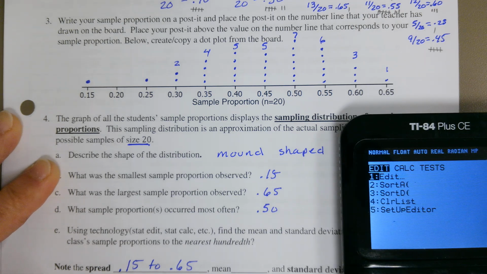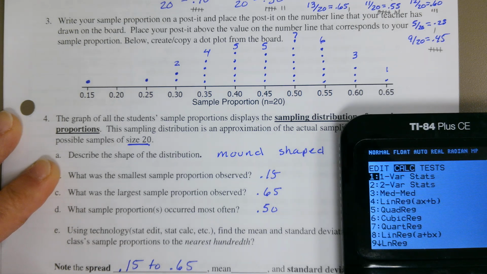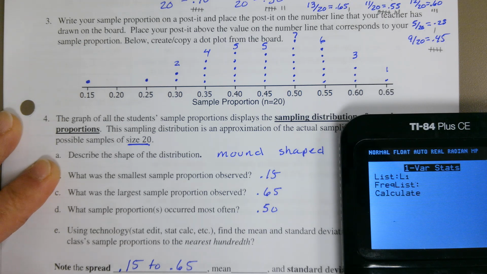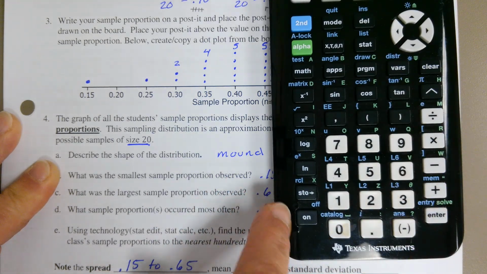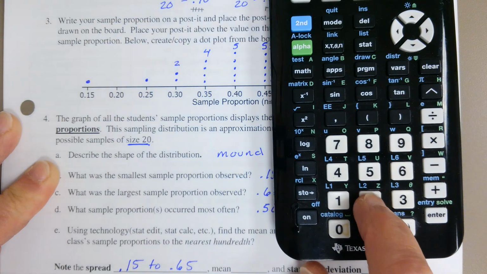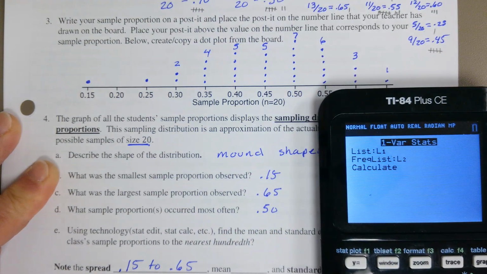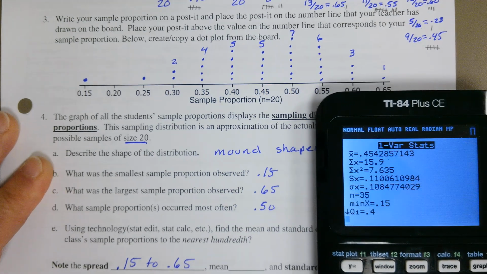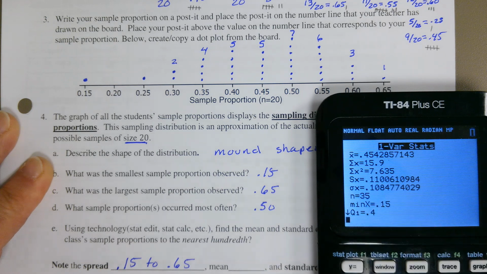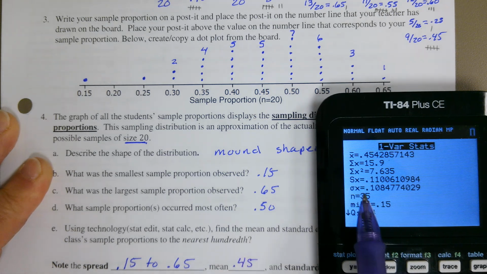Stat, calc, one variable statistics. We need the frequency list in there, so I'll type it in: second 2 is L2. Okay, that's in there. Now calculate. So our mean, to the nearest hundredth, is 0.45, and our standard deviation, Sx, is 0.11.